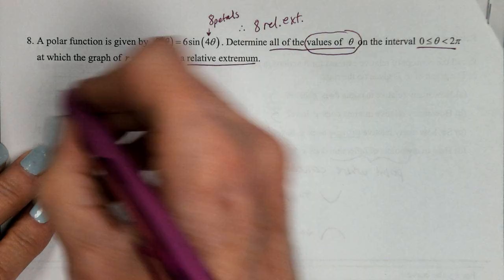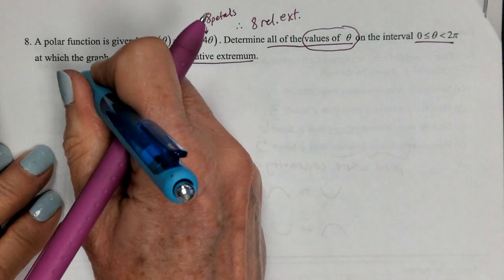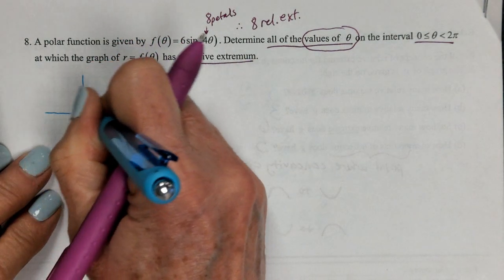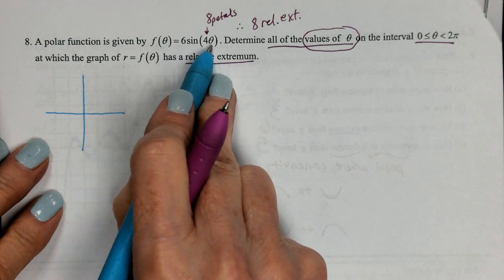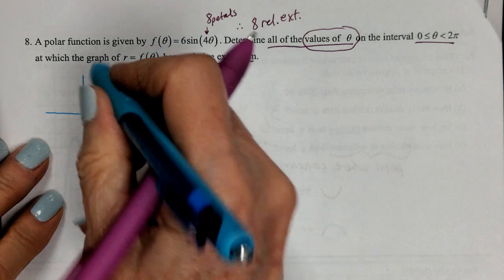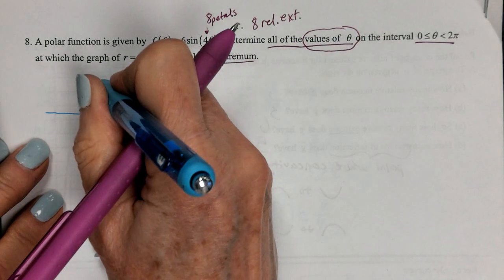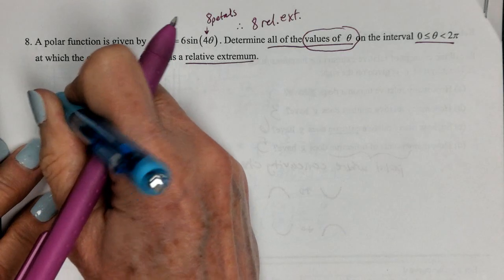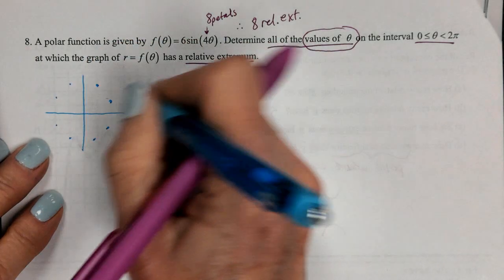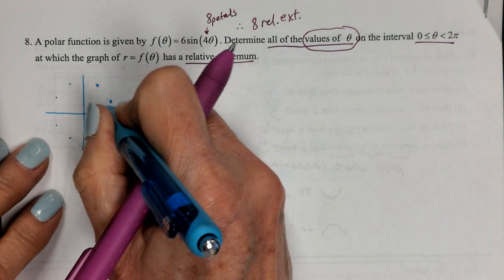Okay? So let's visualize what we're dealing with here. It's a sine rose with even petals, 8 of them, so the petals are inside each of these quadrants, not on any axis.